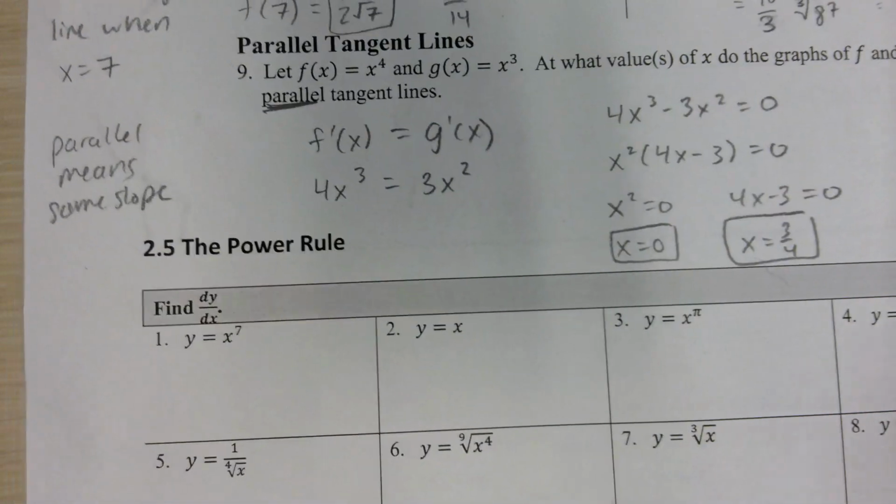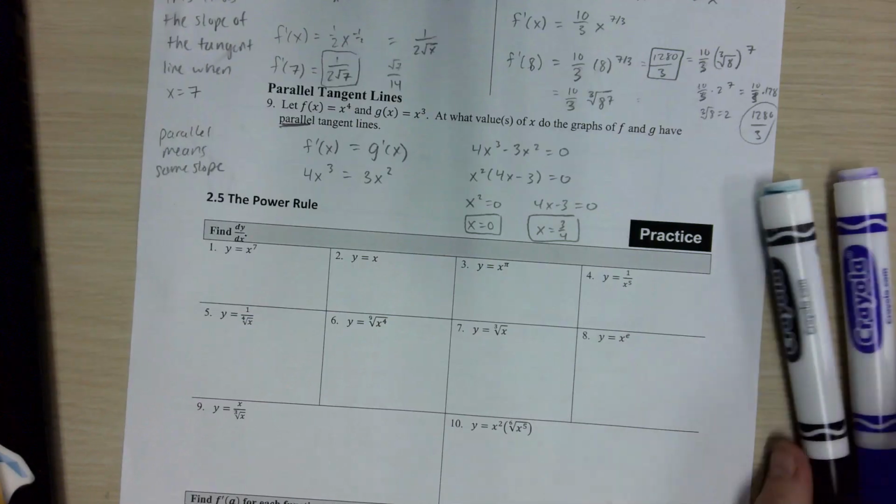All right, so the power rule is super, super important in calc. I would highly recommend looking through the practice problems and checking the answers and seeing if you got them right.